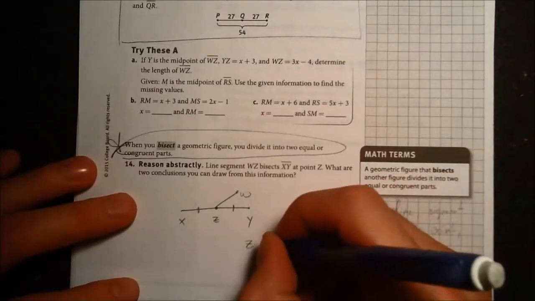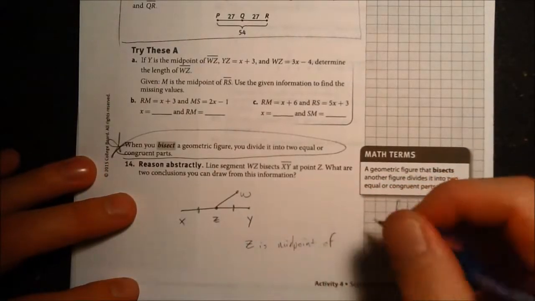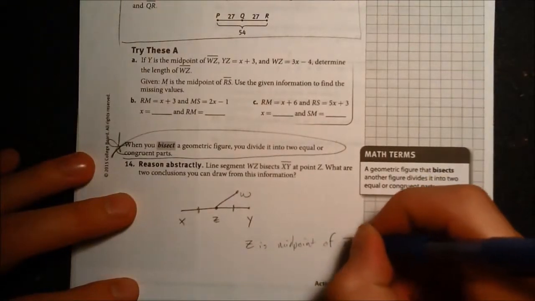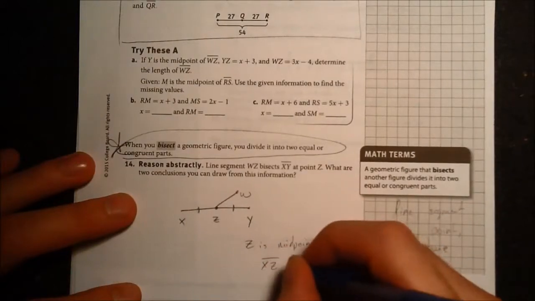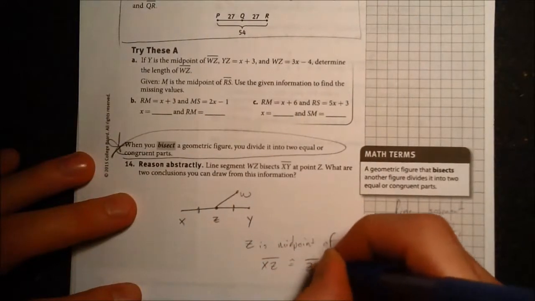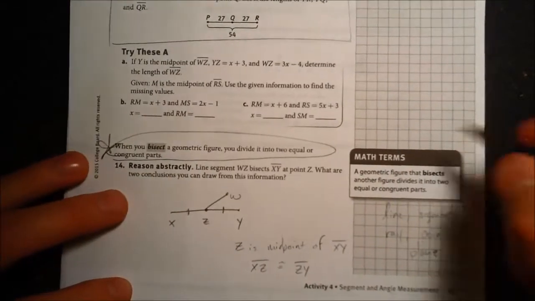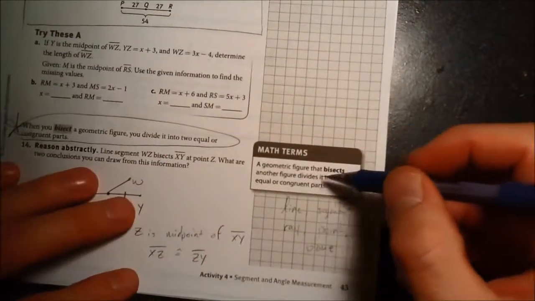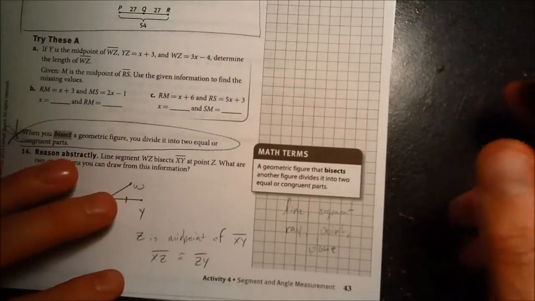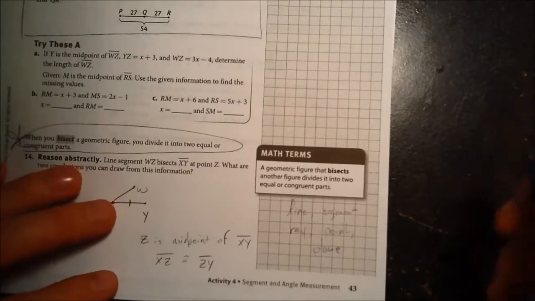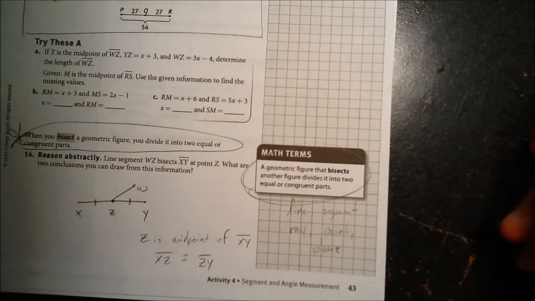Point Z is the midpoint of segment XY, and you also know that segment XZ is congruent to segment ZY. You know those two things. It says math terms. It says a geometric figure that bisects another figure divides it into two equal or congruent parts. So again, very important you know what it means to bisect.